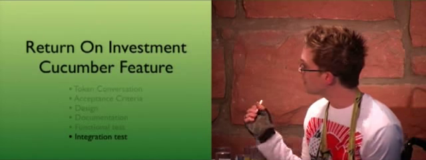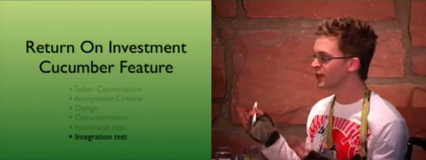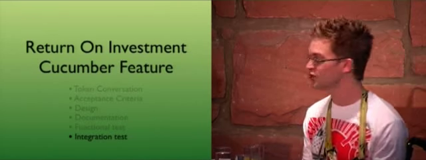Now, you may not actually use all of these. If you're just a developer and you just want to use Cucumber, then perhaps the token of conversation and acceptance criteria isn't very important to you. So you're more focusing on the design, documentation and the testing value. So it is flexible. It's not just necessarily about customers.